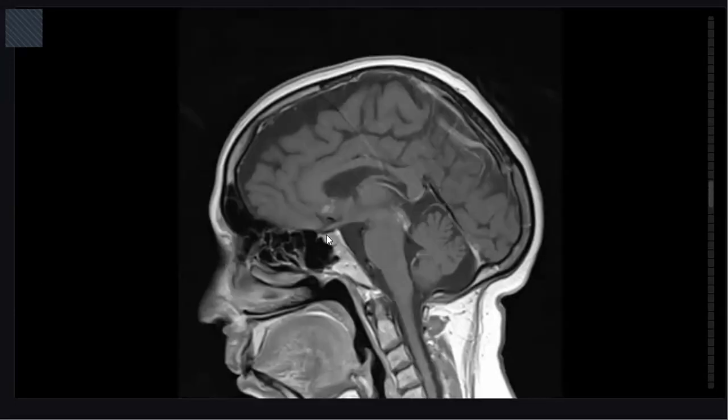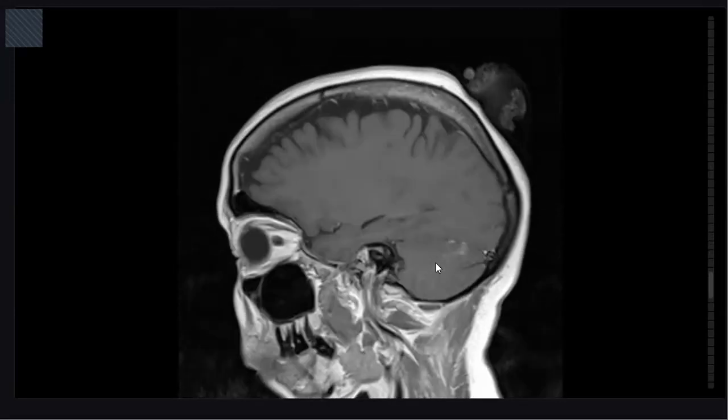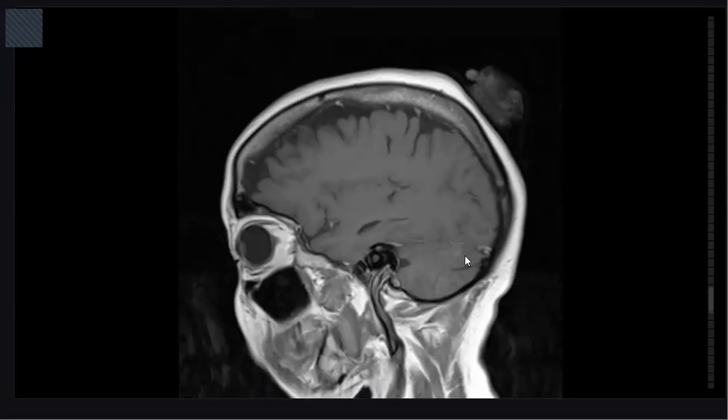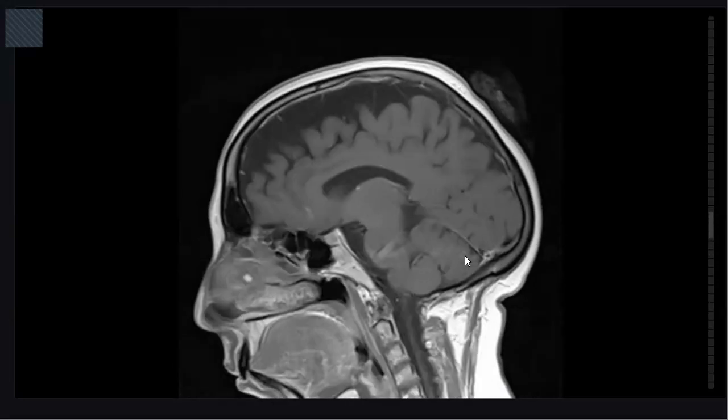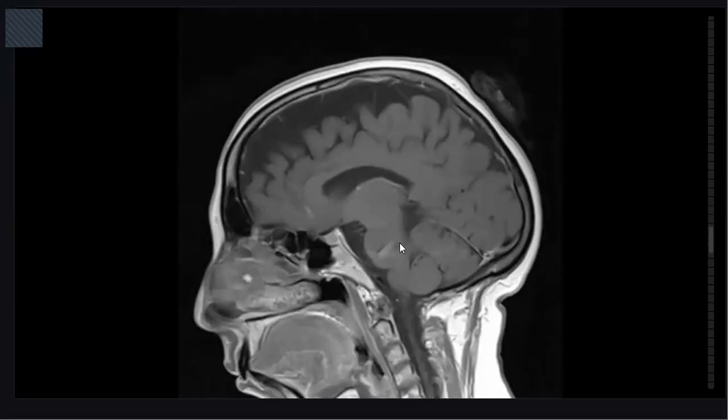On the sagittal image, you can see the area of the hypothalamus with some enhancement, and the tectal plate. What is the pattern of this enhancement? It is leptomeningeal in the basal system. Yes, but nodular leptomeningeal enhancement. So the differential here will be TB and sarcoidosis. Metastases are maybe less likely.